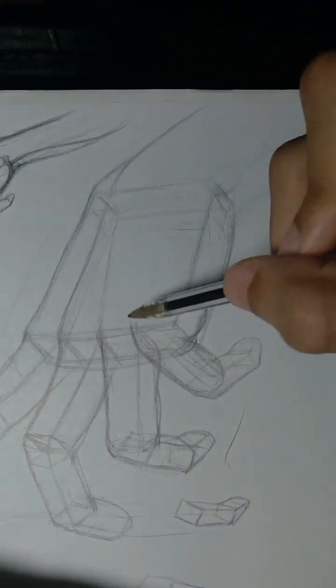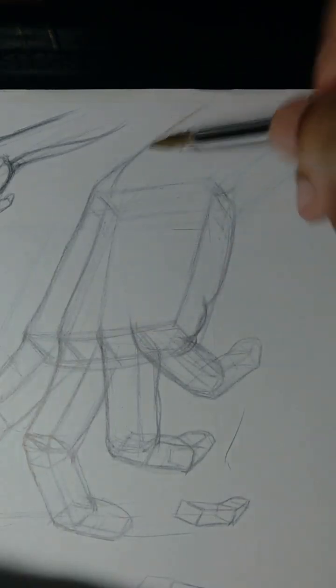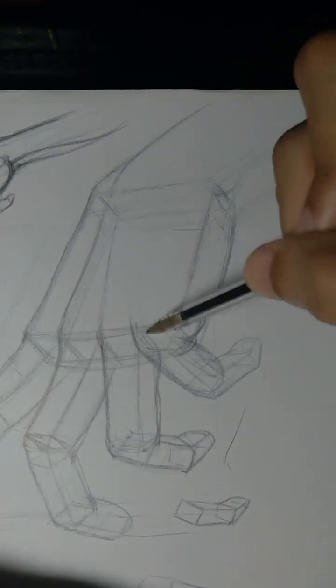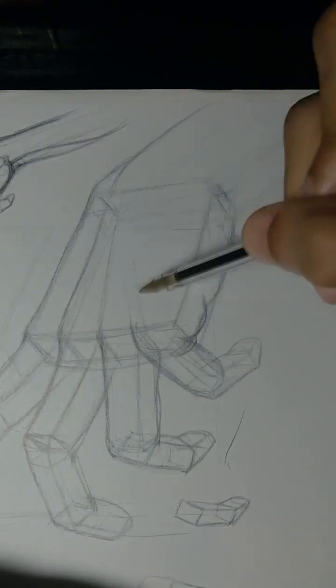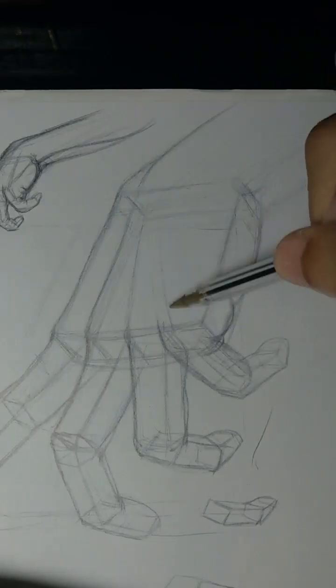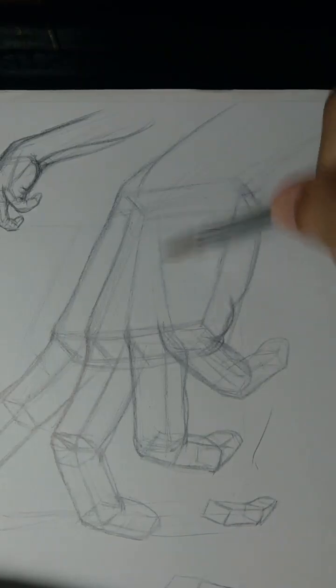Here we have the flesh. Here we have the tendon. You can start to do something like this.